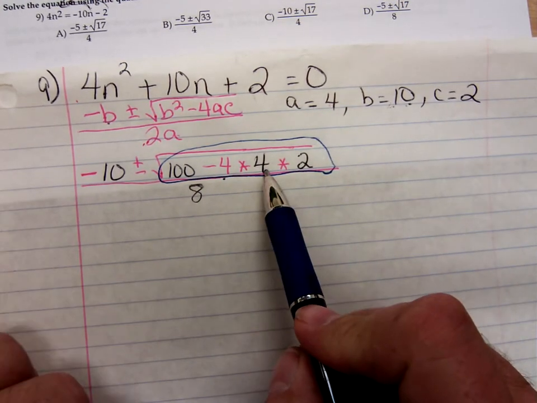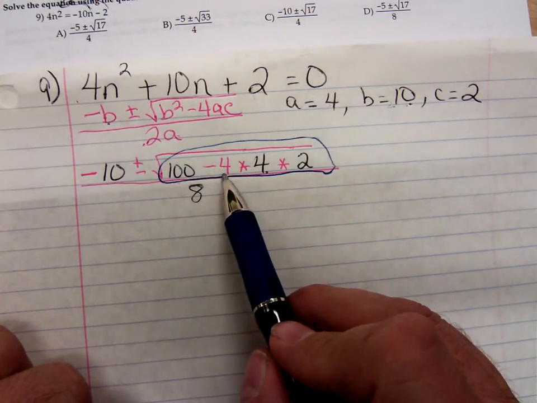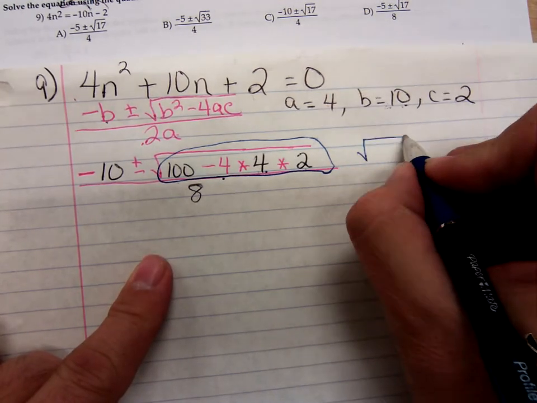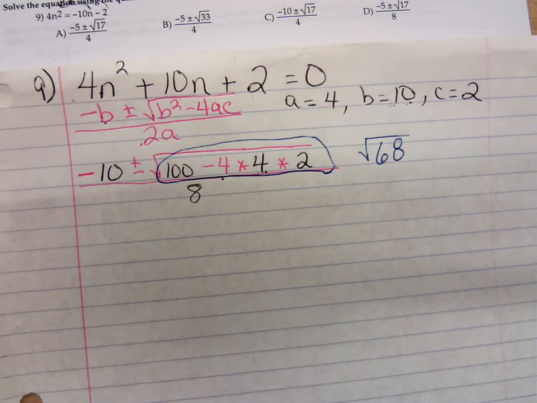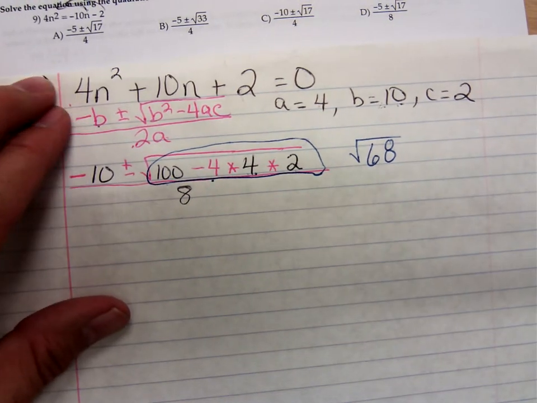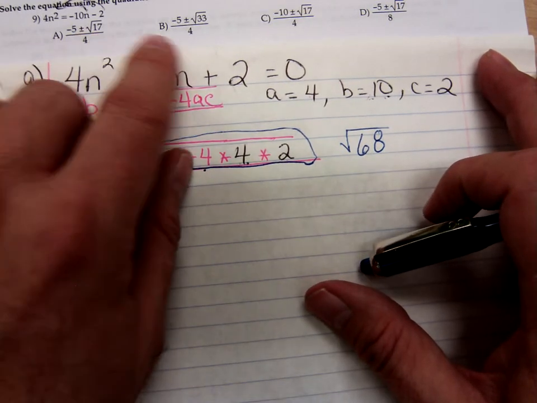If you punch in 100 minus 4 times 4 times 2, you're going to get 68. Rather than tormenting you by trying to show my calculator there, I'll just do it for you. And notice there is no 68 appearing in the answer choices.